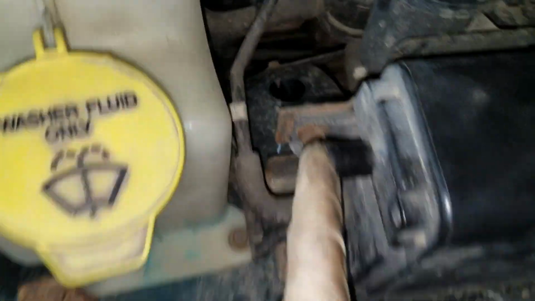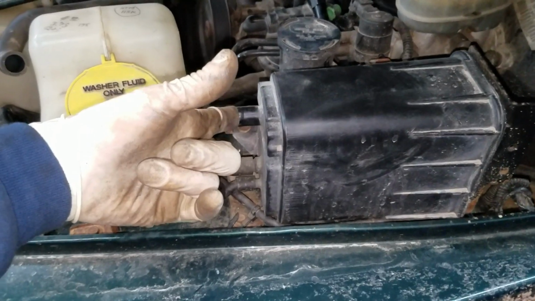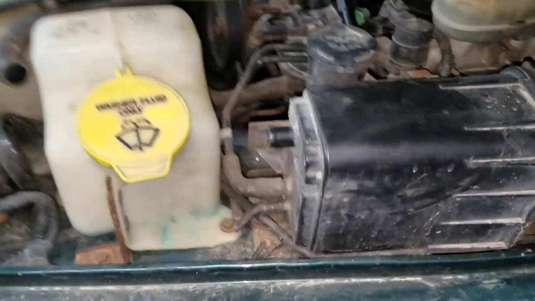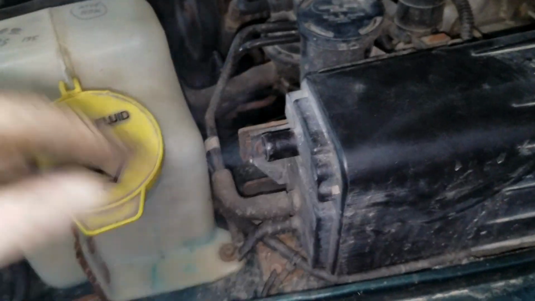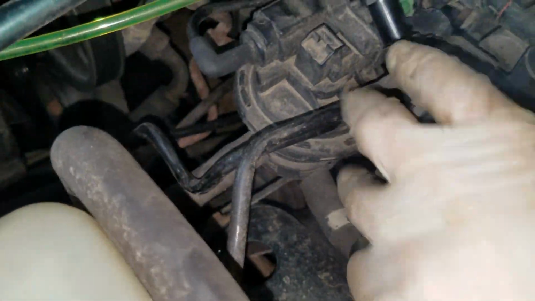So basically all I've done is block that off with my finger, and right now we're pressurizing this portion of the system to check for leaks, and I'm not really seeing anything there, so we're going to go ahead and move on to the next thing here. Next I'm going to be blocking off the vent filter right here.